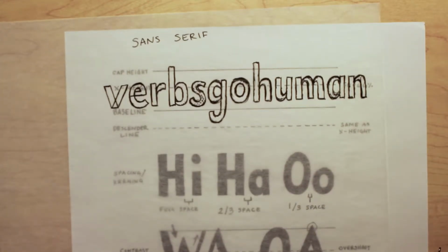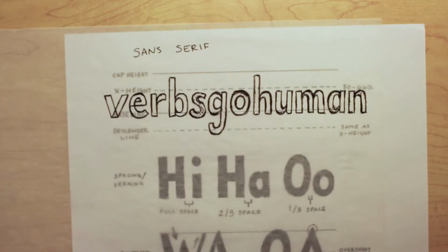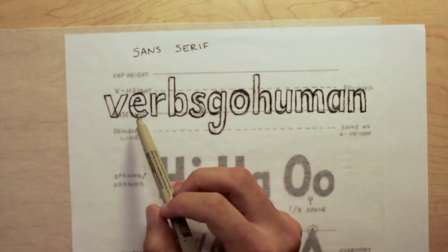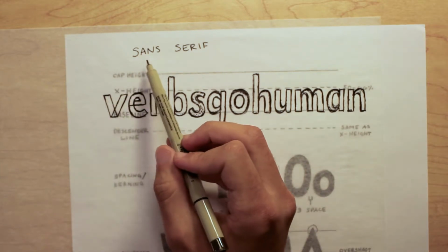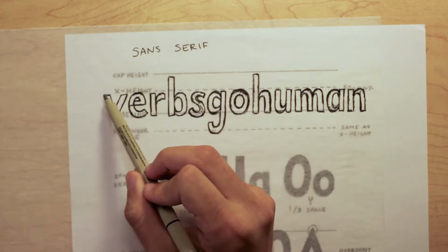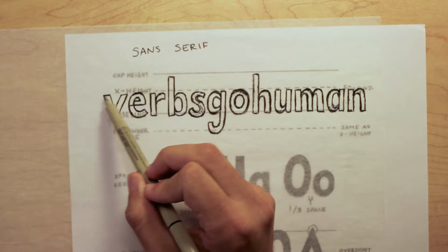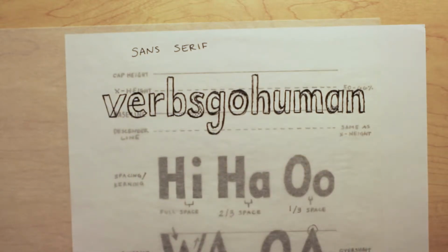So there we go. Those are some of the most common letters that you'll find with a sans serif. And the reason why it's sans serif is because sans means without, and the serifs are the little lines at the end of strokes that we're going to show in the next lettering style, which is serif.